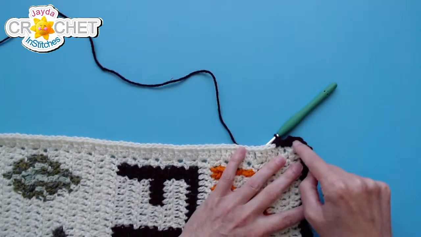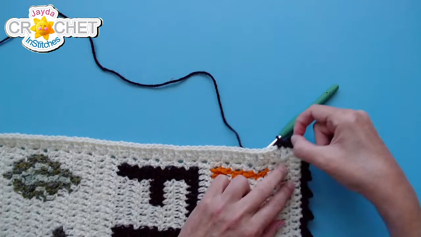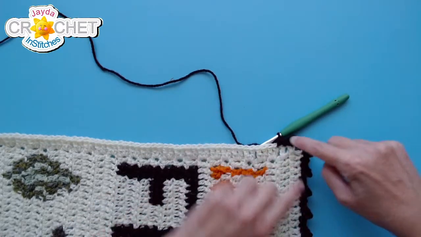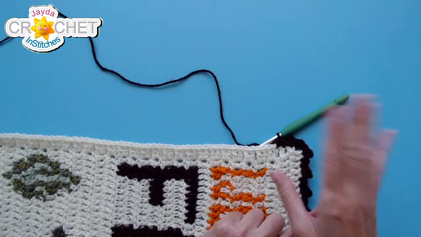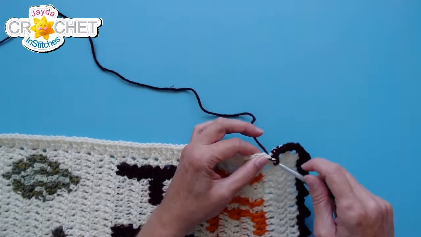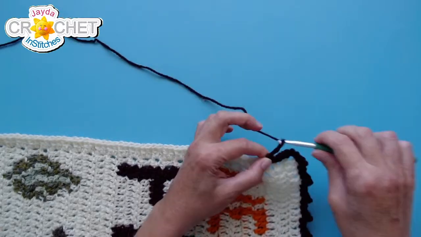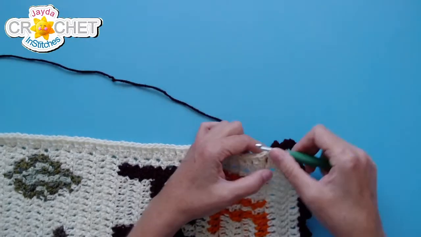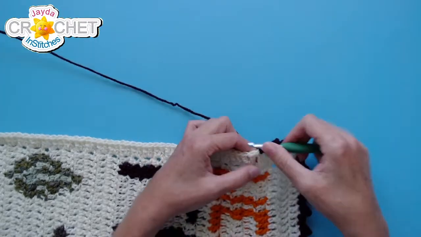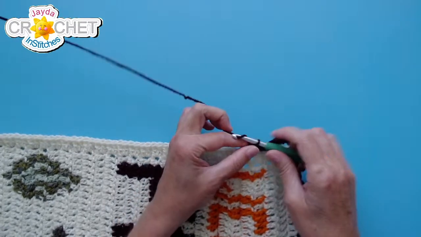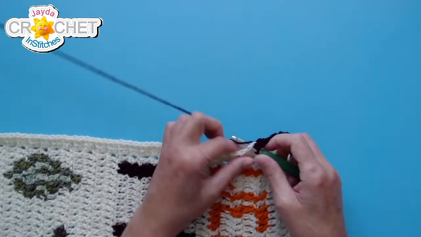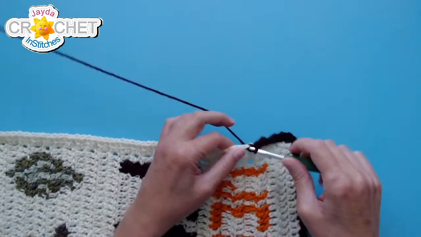So single crochet 3 times into the corner, into the very next stitch, which will be the chain 2 that began border row number 1. You're going to put that little slip stitch, chain 3, slip stitch, and then single crochet into each of the next 2 stitches, and we're back on track. Slip stitch, chain 3, slip stitch, single crochet, slip stitch, chain 3, slip stitch, single crochet, all the way down the side.